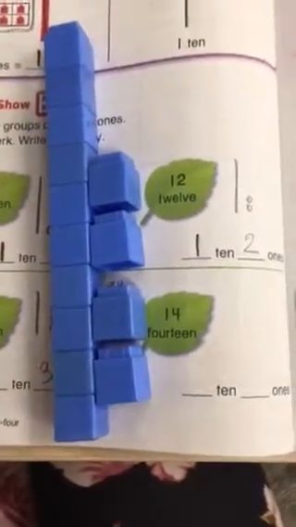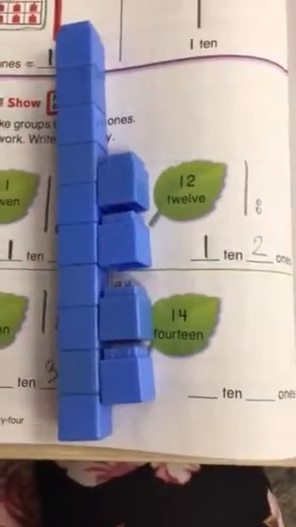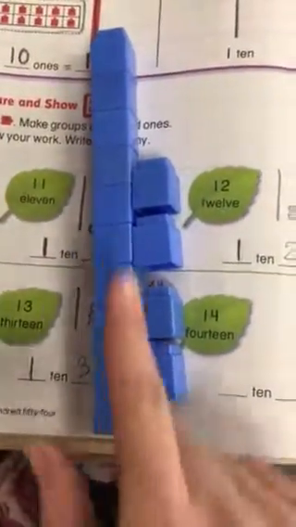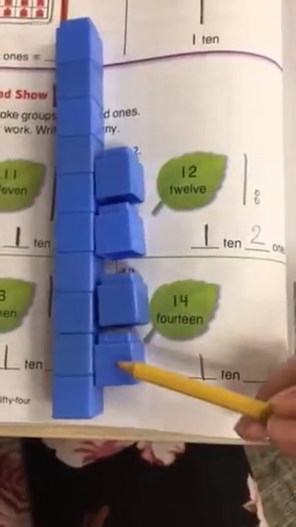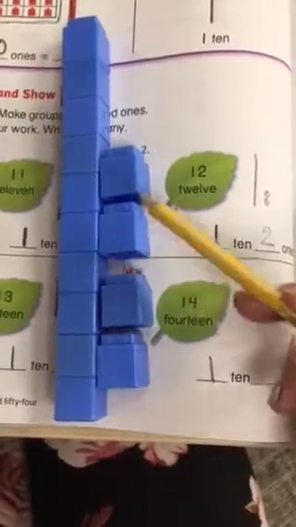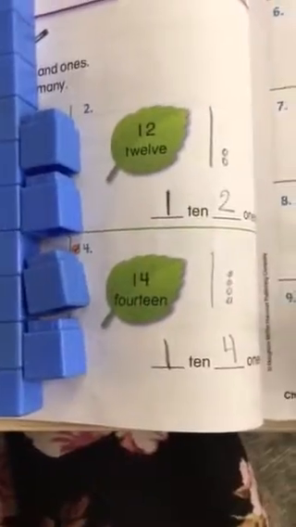There you go. So, how many groups of 10 do I have? 1. I have 1 ten stick, so I'm going to write 1 right there. And how many 1s do I have? Let's count them. 1, 2, 3, 4, and 4 1s. So I have 1 ten stick and 1, 2, 3, 4 1s.